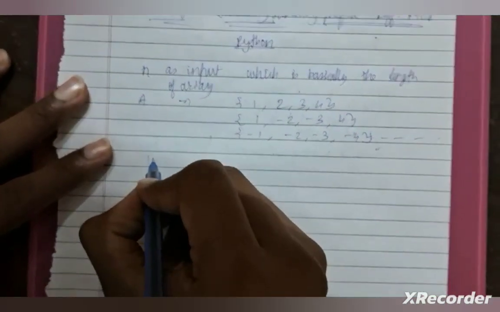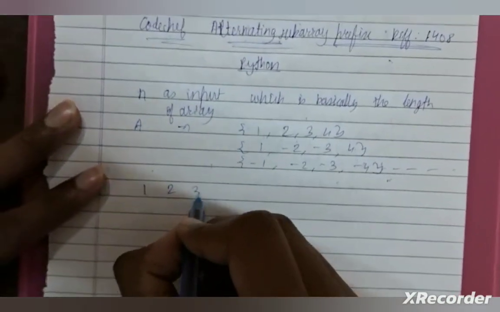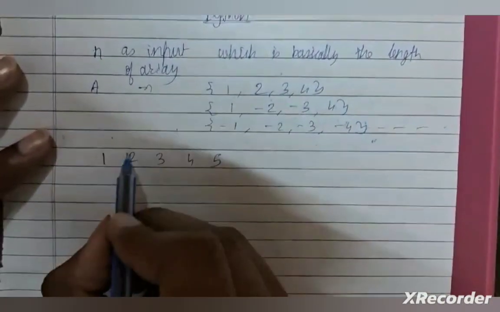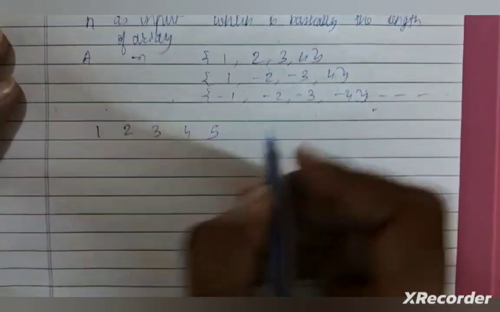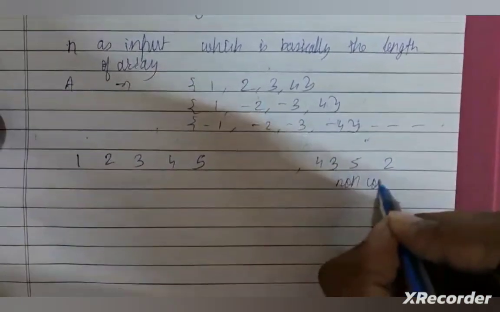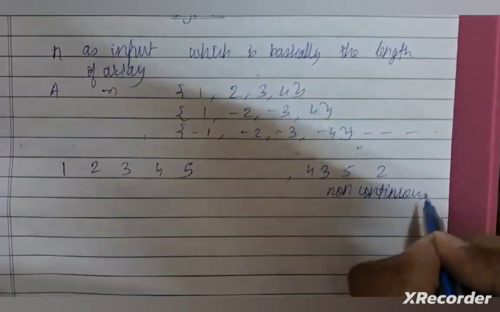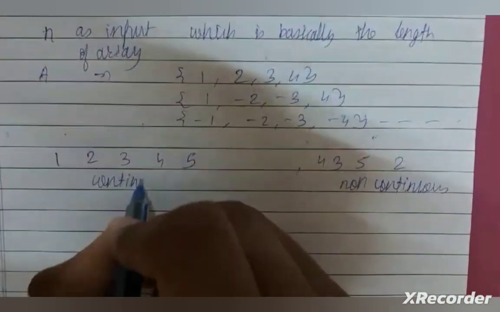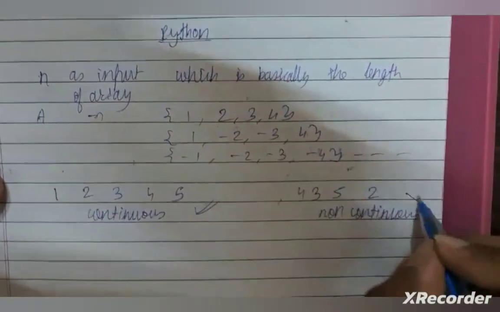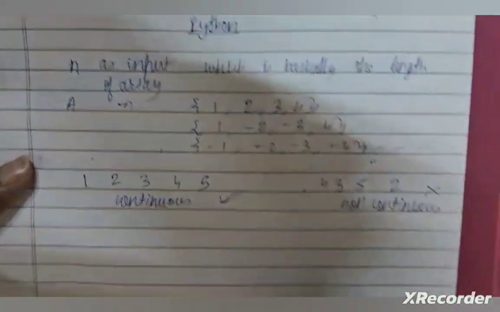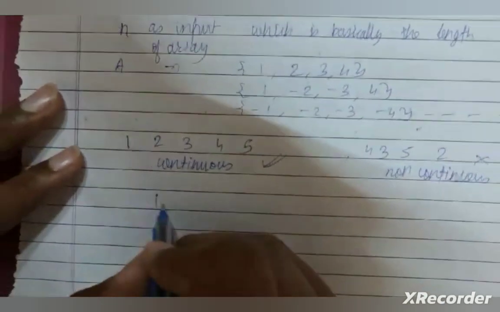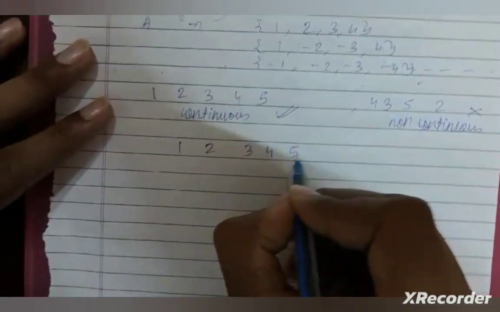For example, take 1 2 3 4 5. It is a continuous array, because all elements are running continuously. And 4 3 5 2 is non-continuous. So we have to just take the continuous array and not the non-continuous array. Okay, so let's discuss the continuous array, 1 2 3 4 5.